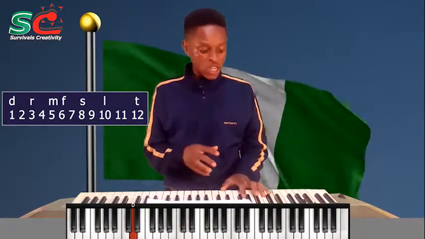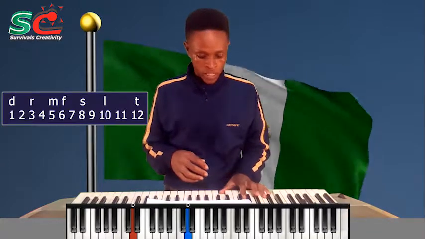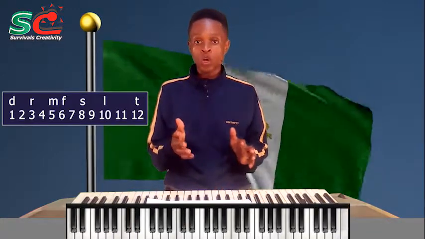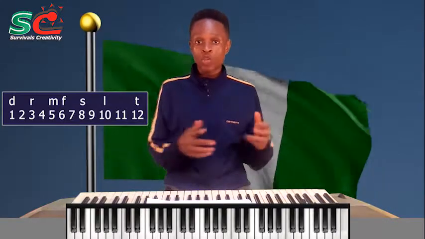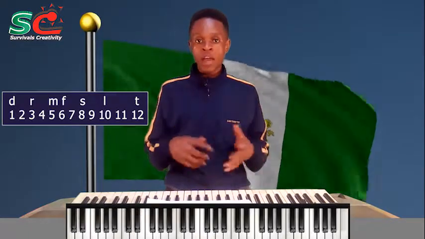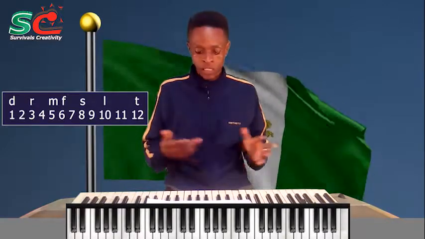So that is the scale of key D. So if you are to play any song, I already showed you how to combine chords, the do mi so chord, the do fa la chord, and then the re so ti chord, and how to play them, both the beginners and the medium players and advanced chords. So you just apply it, it's still the same thing.